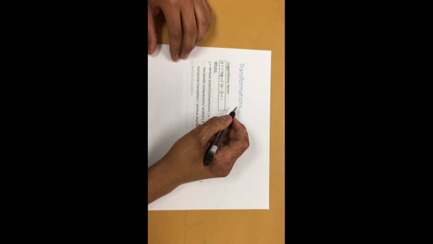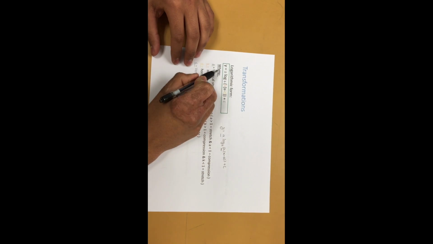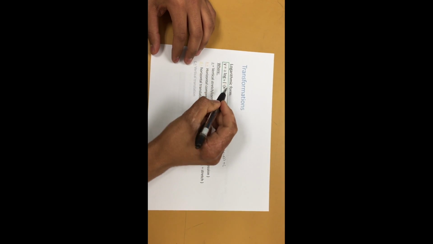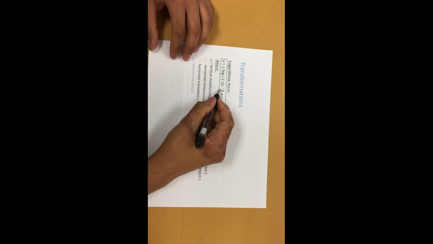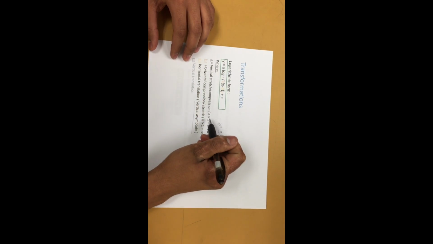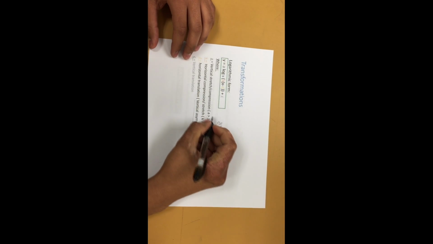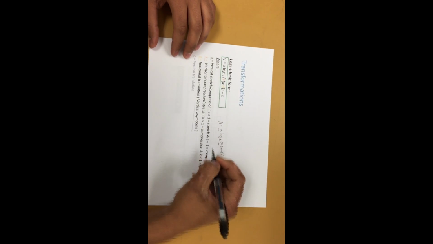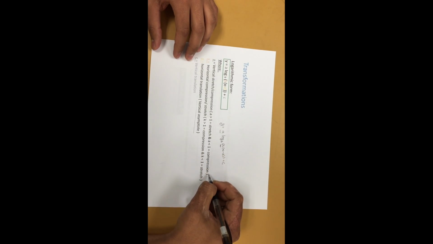Logarithmic function transformations are basically y equals a log b brackets k brackets x minus d, and then plus c. And it's the same thing here. a equals vertical stretch or compression. When a is greater than 1, it is a stretch. When a is less than 1, it is a compression.